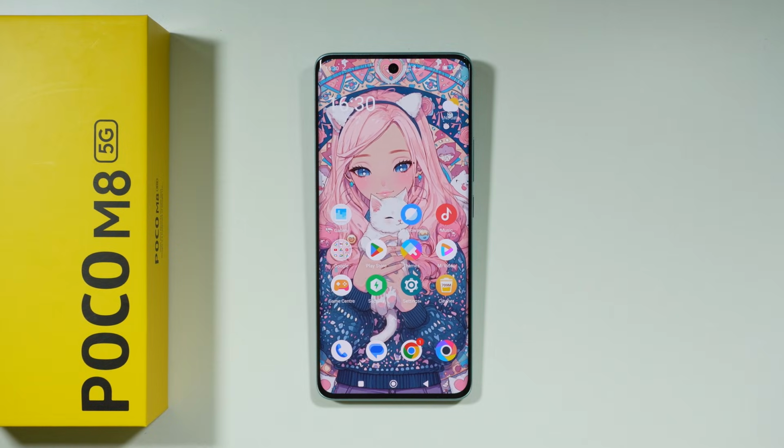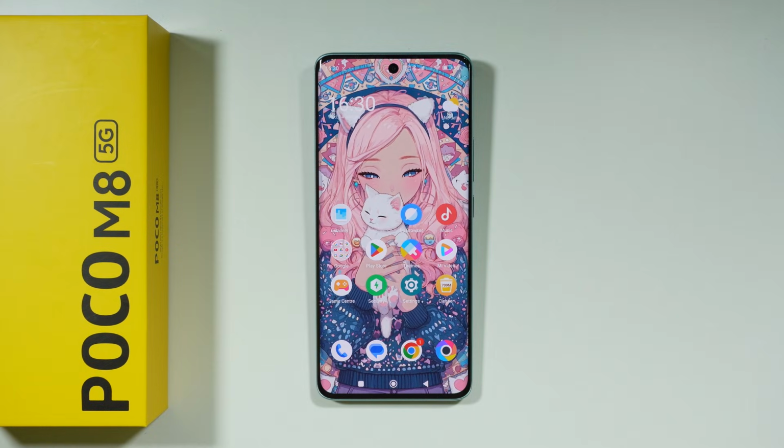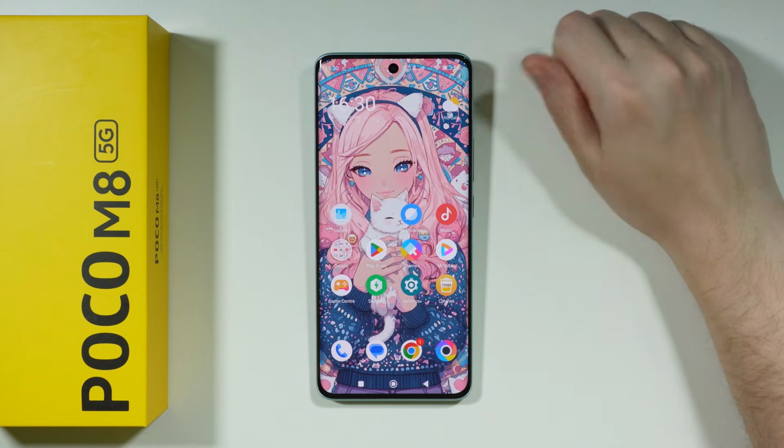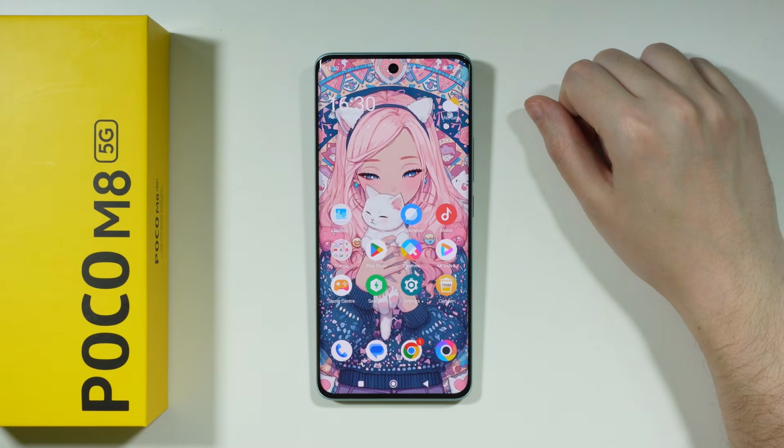Let me show you some tips and tricks for POCO M8 5G. So the first thing that I want to show you is home screen transitions.